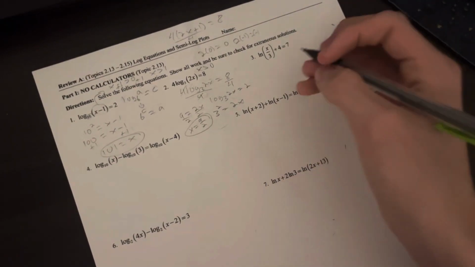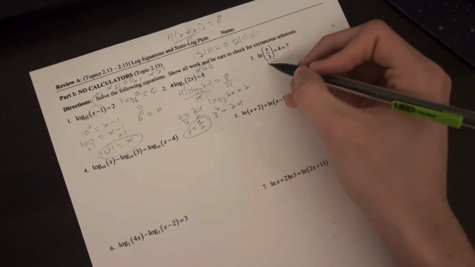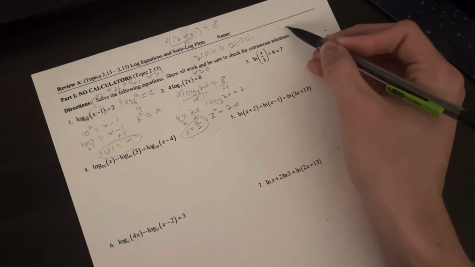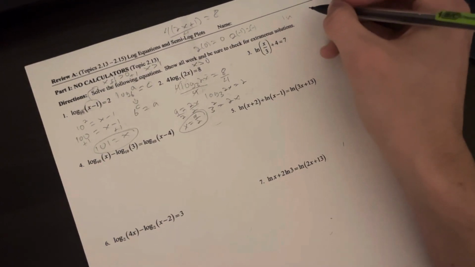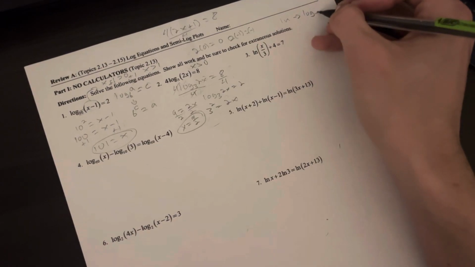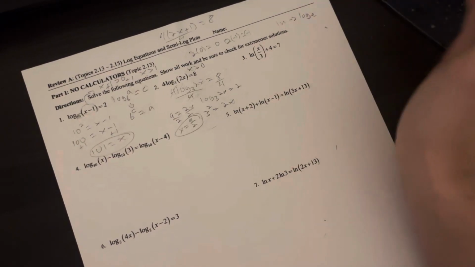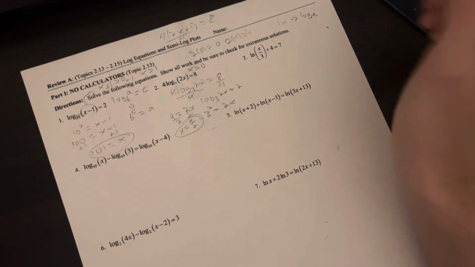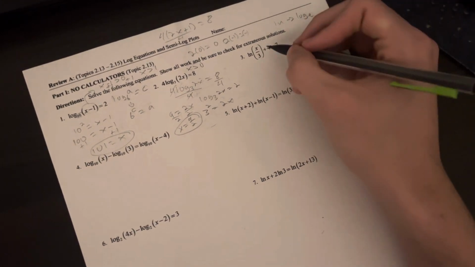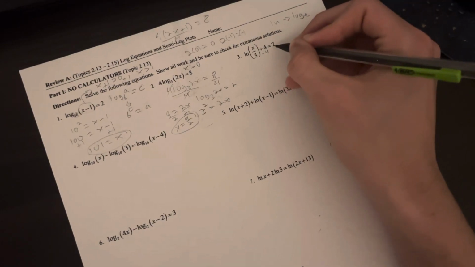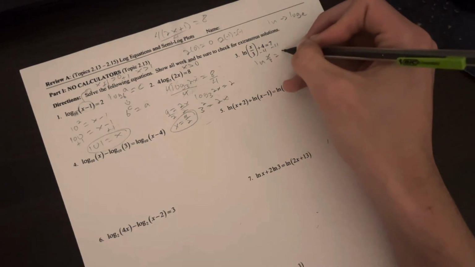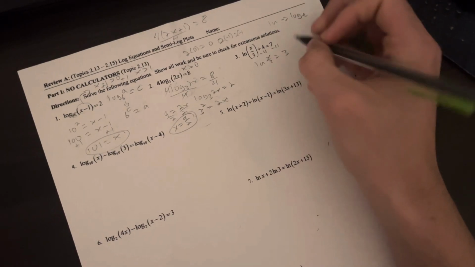So let's see, we have now ln of x over 3. Remember, guys, ln is the natural logarithm, and this can be written as log base e. ln is just log base e. So we have ln of x over 3 plus 4 equals 7. So here we already subtract 4, ln of x over 3 equals 3, right?